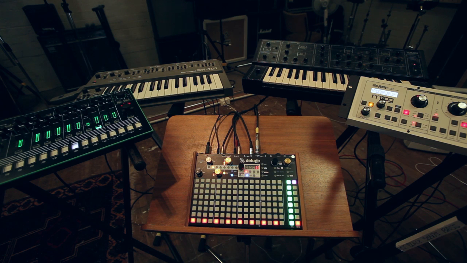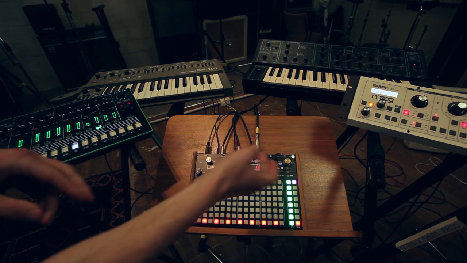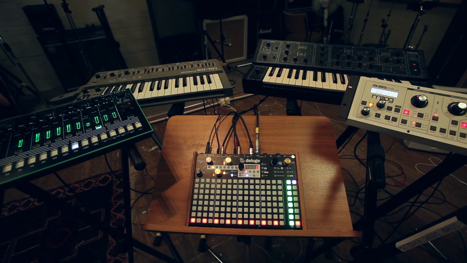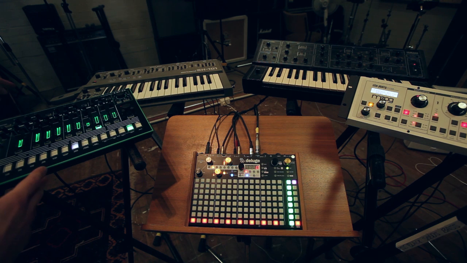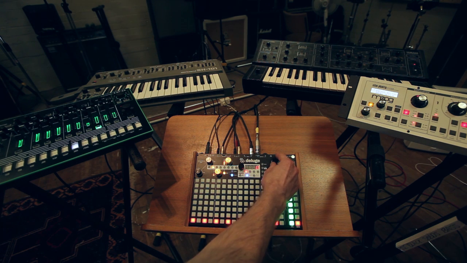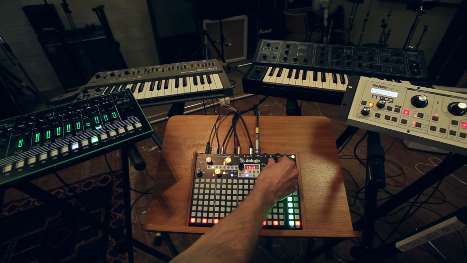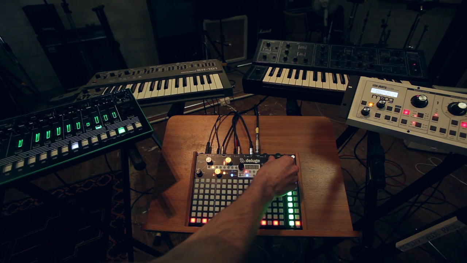The Deluge can also be used as a MIDI clock source, so I've just swapped that MIDI cable around, so it's now going from the Deluge to the Roland TR8. So now when I hit play on the Deluge, the TR8 plays along in time to it, and any tempo change I make on the Deluge will go along to the TR8 as well.